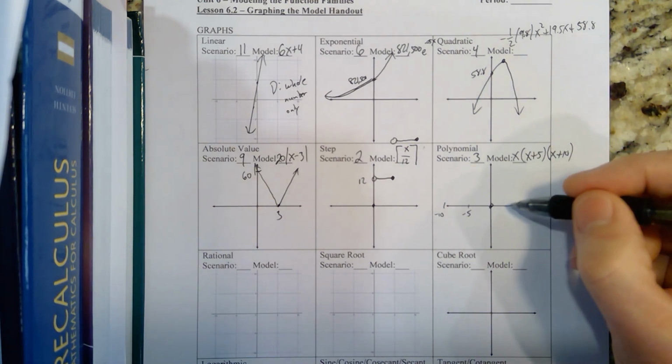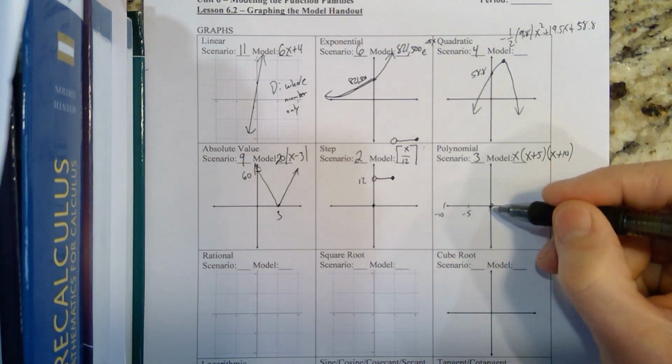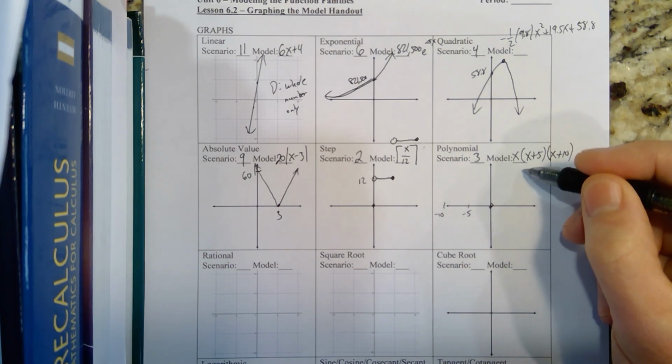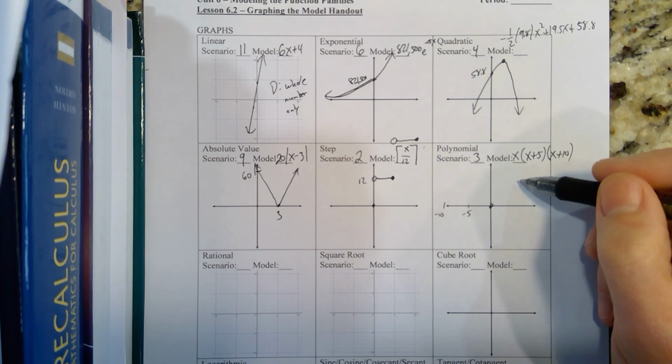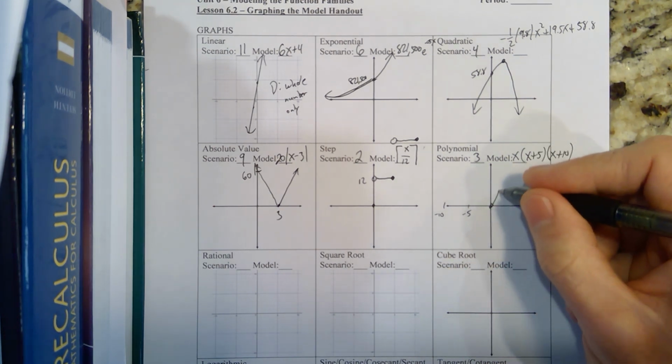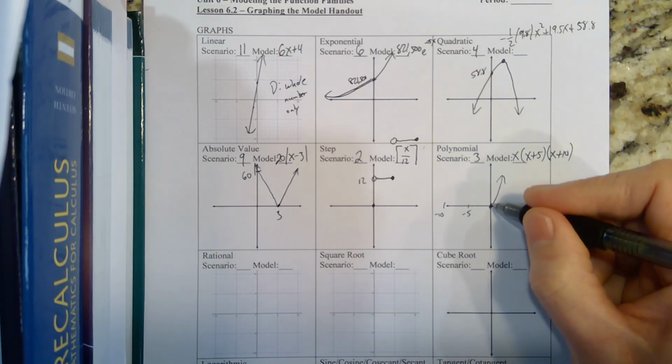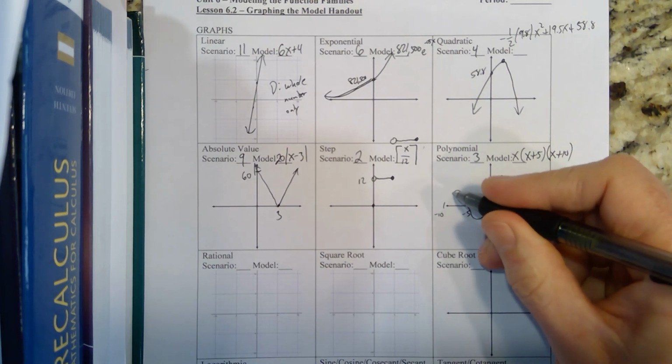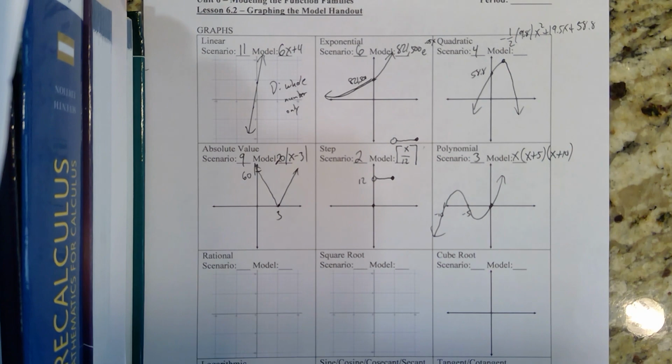A is positive, and this is a 3rd degree polynomial. So odd degree, the end behavior: one end goes one direction, the other end will go the other direction. Since A is positive, we're going to go up on the right and down on the left. So something like that.